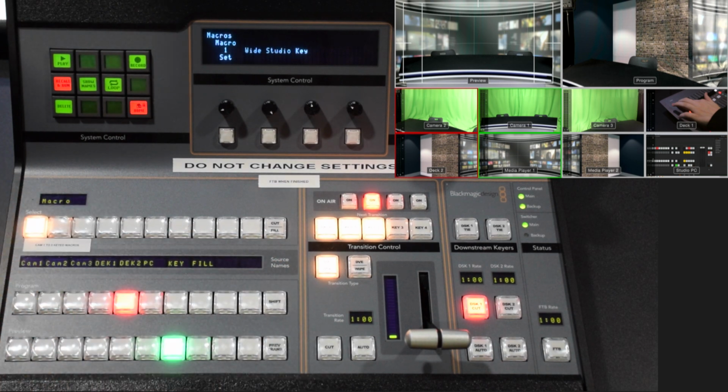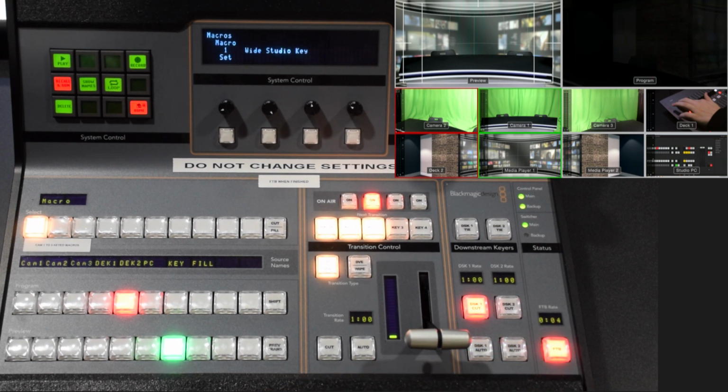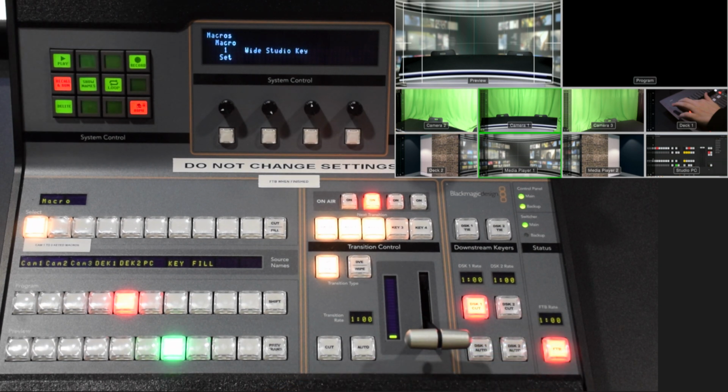Of course, when we finish with the broadcast panel at any time, the last thing we should always do is push the fade to black button. This will fade us out to a black screen and also mute our audio for anybody that might tune in to a live stream that we have.